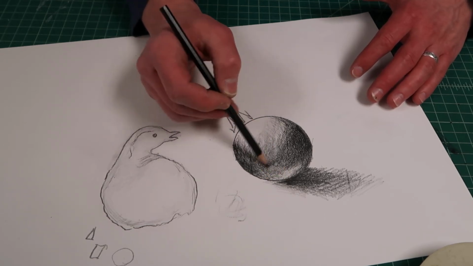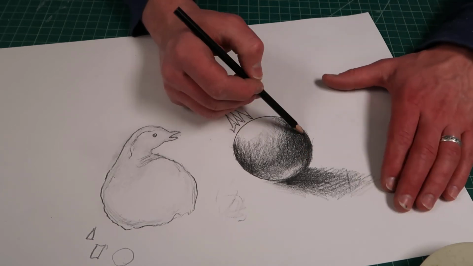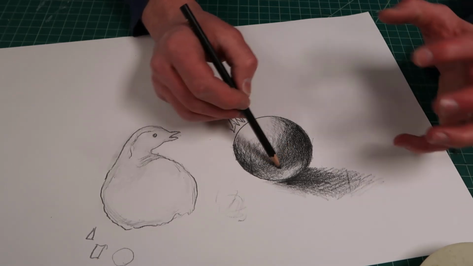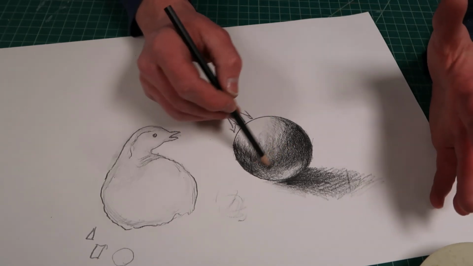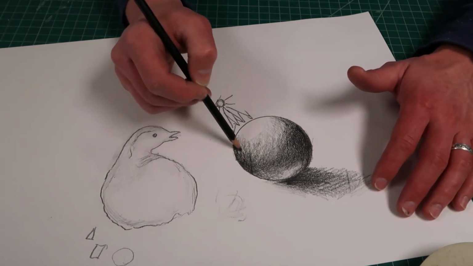Drawing is a practice. It's like riding a bike. If you stop doing it, you'll lose it. So it's not this talent that people are just born with. It's about seeing, and it's about evaluating things and then trying to record or copy those things on two-dimensional paper.